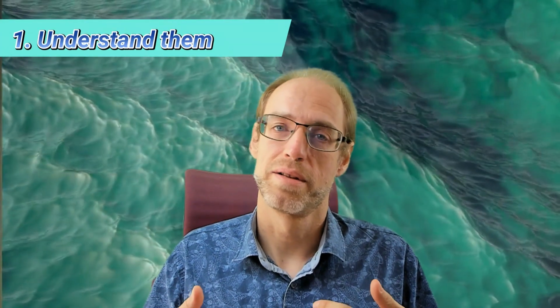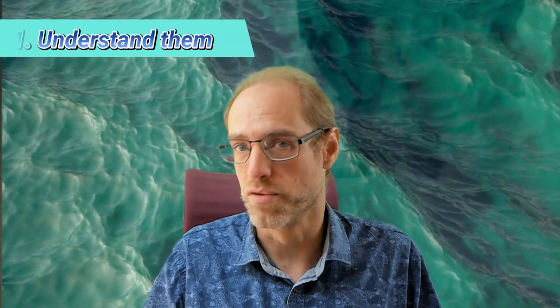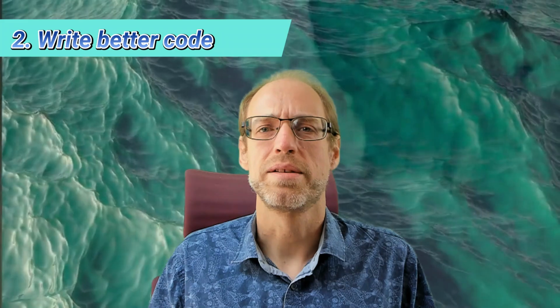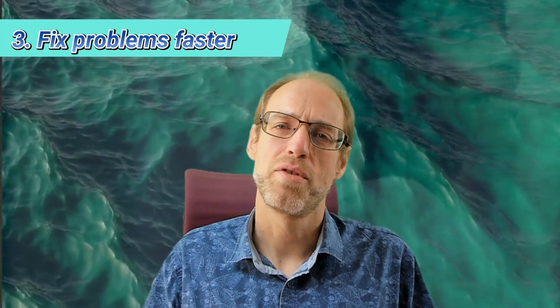First, of course, just being able to understand the abstraction when you encounter it in some code. But more importantly, you can wield these abstractions to create simpler, more reusable, and better encapsulated code. And third, you will be better equipped to fix problems fast when, not if, they occur. So along the way, I'll show you a few concrete examples of this in action. So let's get started.